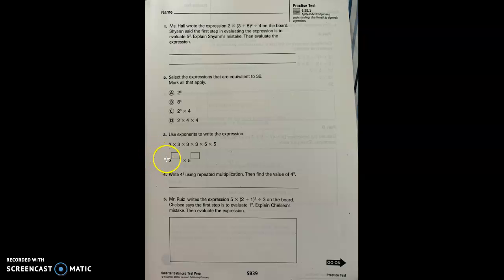For question number 3, you need to fill in the exponents. So how many 3's do we have? Put the exponent here. How many 5's? Put the exponent here. For question number 4, it says write 4 to the third power using repeated multiplication. That means what times what times what are you going to write down, and then find the value by multiplying it out.